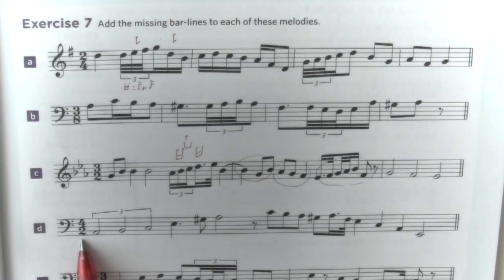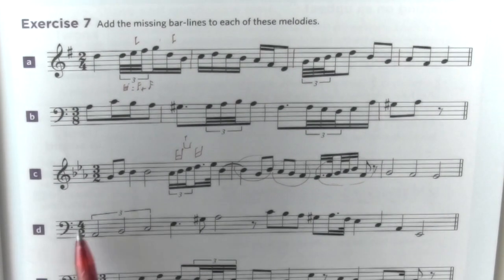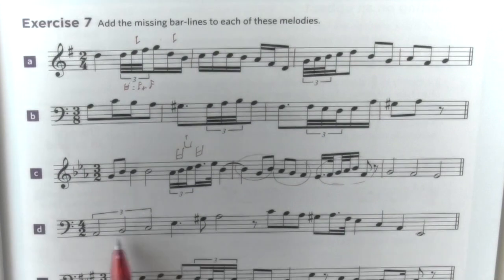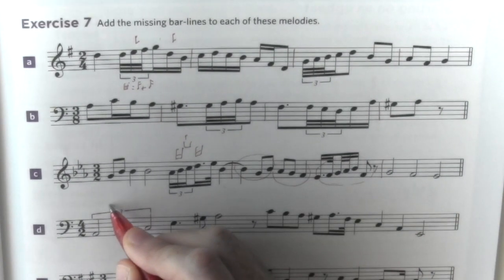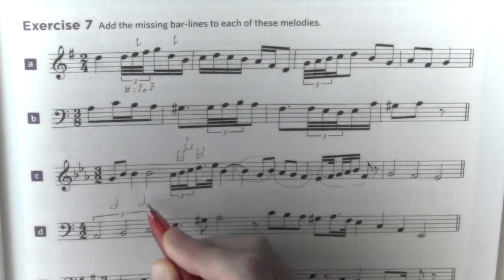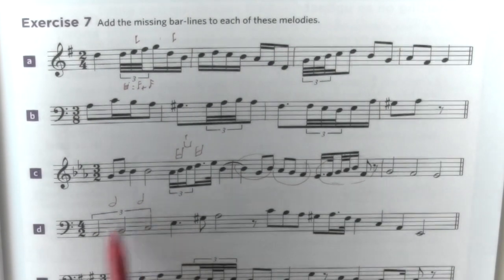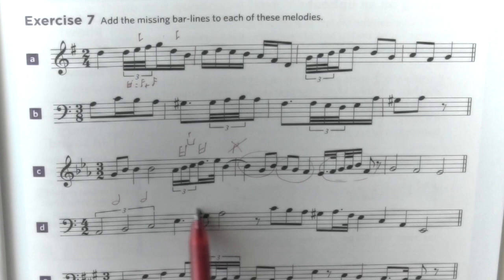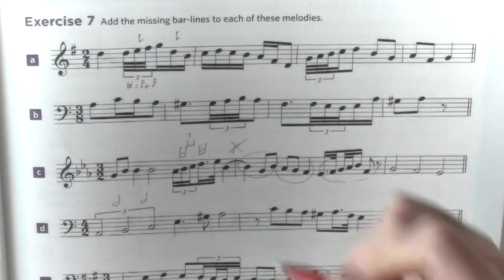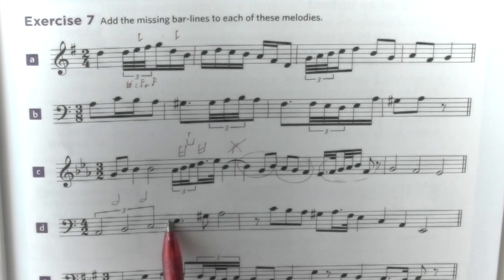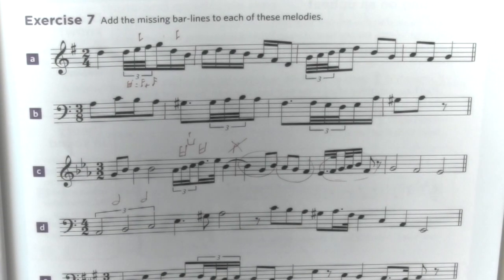The next one, 4 halves, 4 minims. Now, a triplet of minims equals 2 of the same kind. So we need, this is half of the bar, we need the other half. Then we have another minim here and the 4th minim. So here it is. 1, 2, 3 and 4.